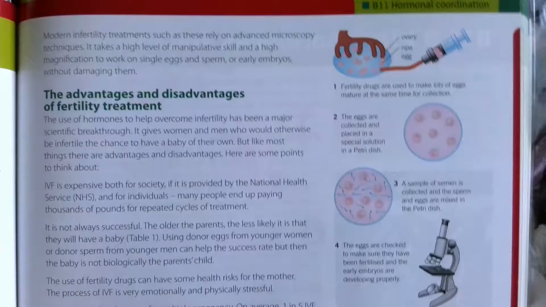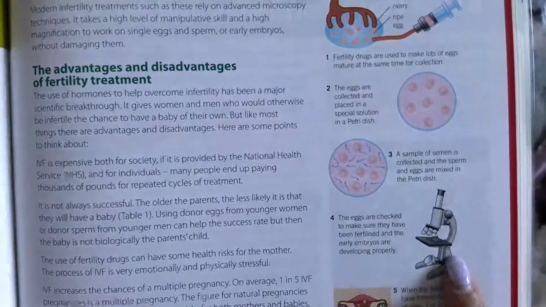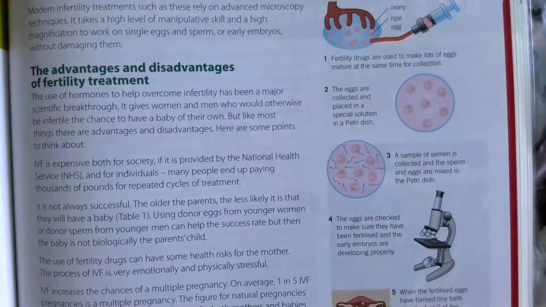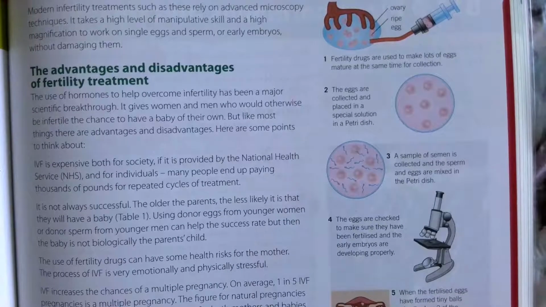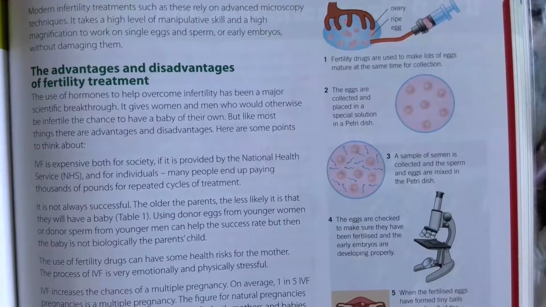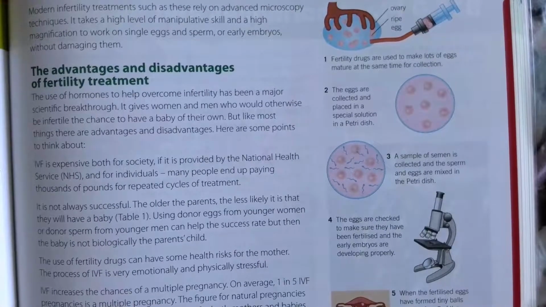The eggs are checked to make sure they've been fertilised, so you use a lot of microscopic techniques in this to make sure you don't damage the embryos. And then once the fertilised eggs have formed tiny balls of cells, 1 or 2 embryos are put back into the uterus of the woman and hopefully the baby will develop.